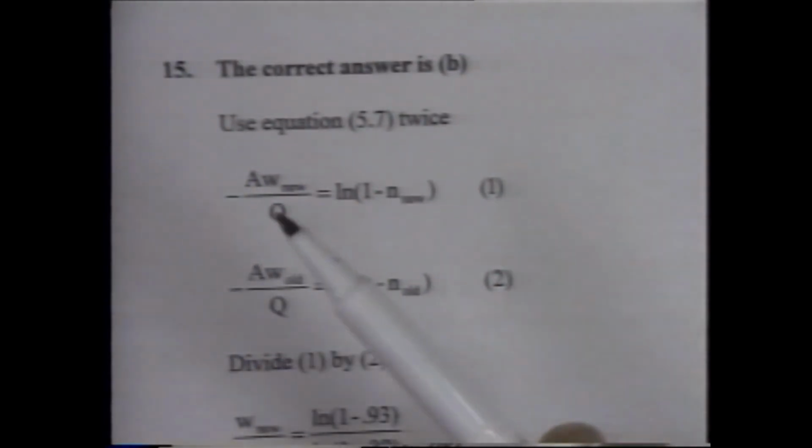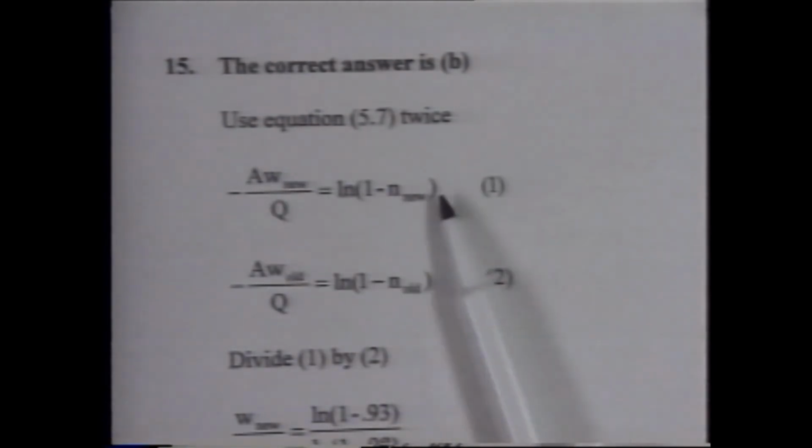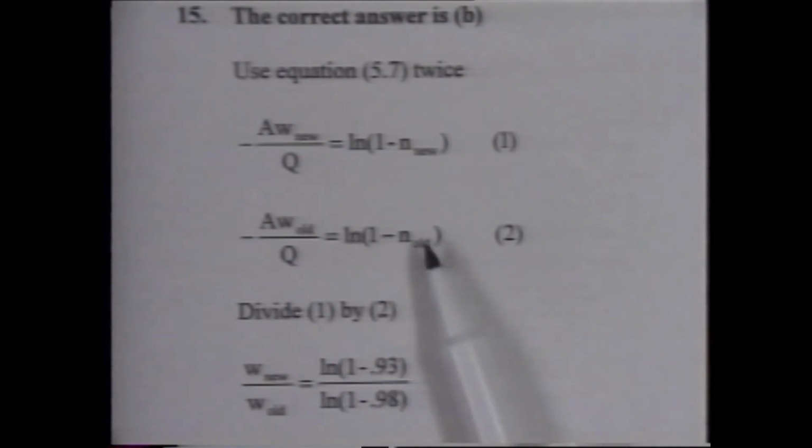We use equation 5.7 twice. That is, we rearrange the Deutsch equation for the new drift velocity like this, and for the old drift velocity. The only thing that's changed is the efficiency. Now, if we divide equation 1 by equation 2, the A and the Q cancel out, and we're left simply with the desired ratio, W new over W old, equal to natural log of 1 minus 0.93 divided by the natural log of 1 minus 0.98.